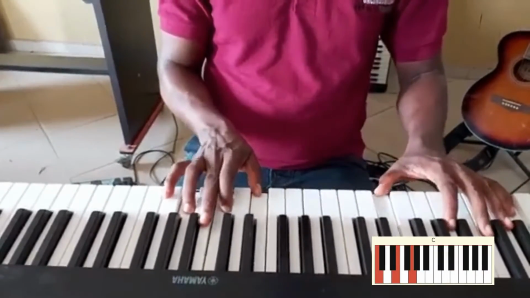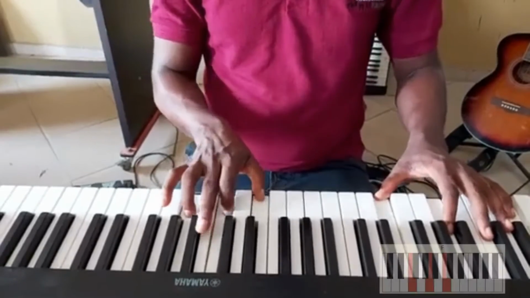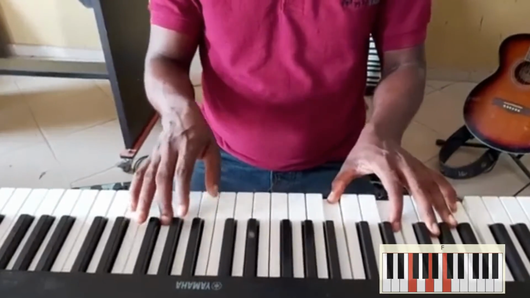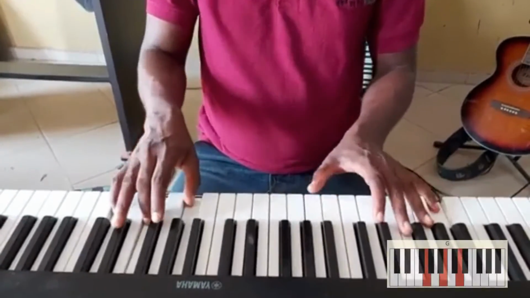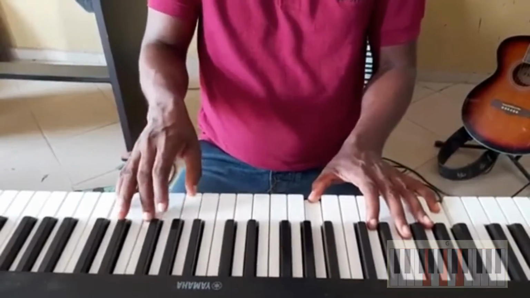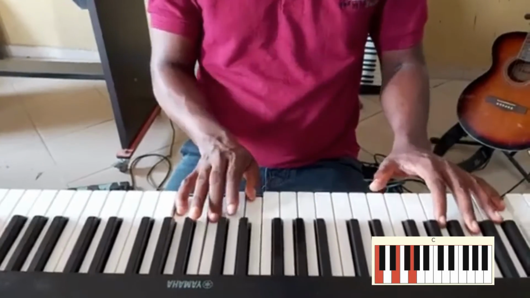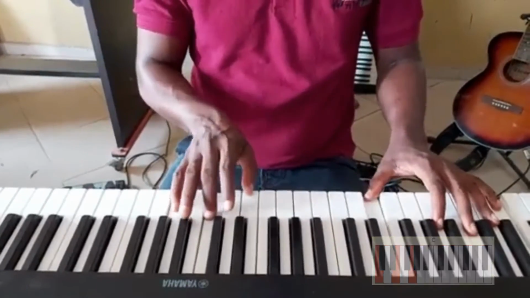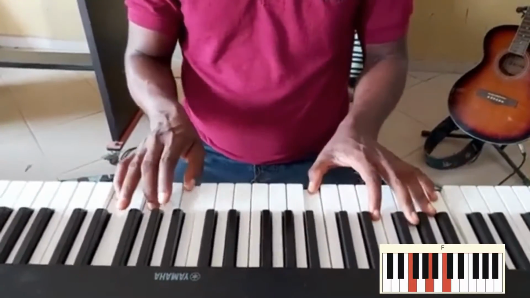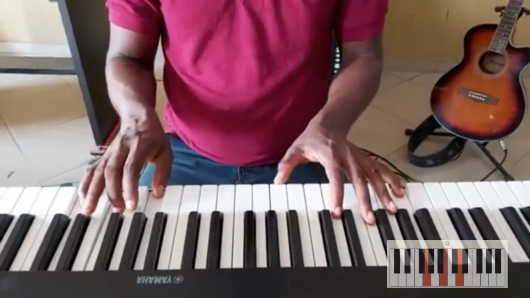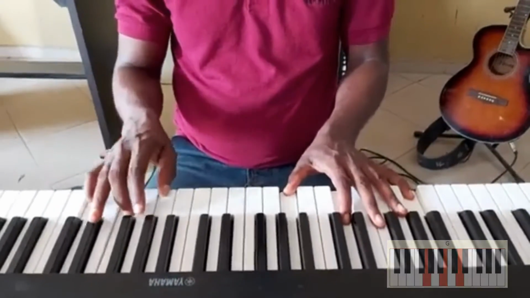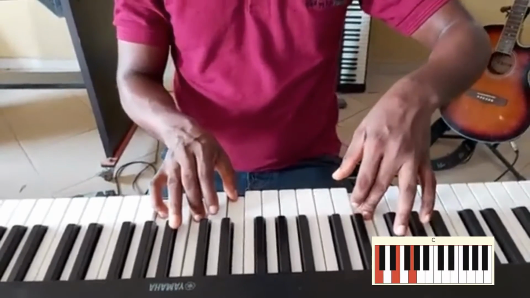Chord 1. On 4 beats, chord 4. On 4 beats, chord 5. Then I come back to chord 1 again. I take it again. Chord 1. I'm counting 4 beats. I go to chord 4. Then I go to chord 5. That is the C major scale.